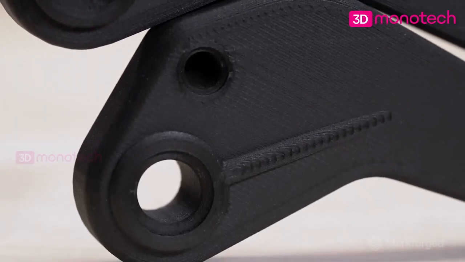So why do they look so different? I'll give you a hint. It's probably not your printer's fault.